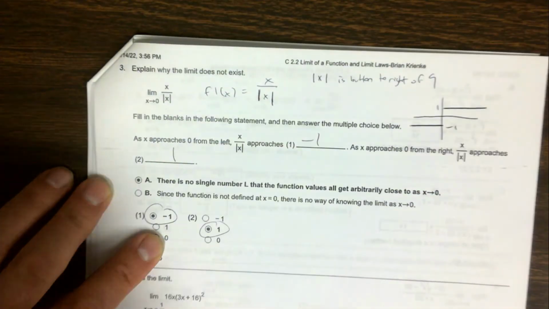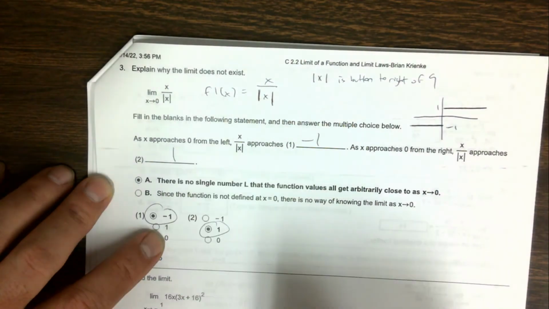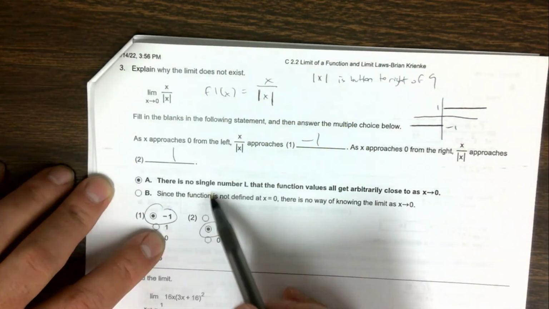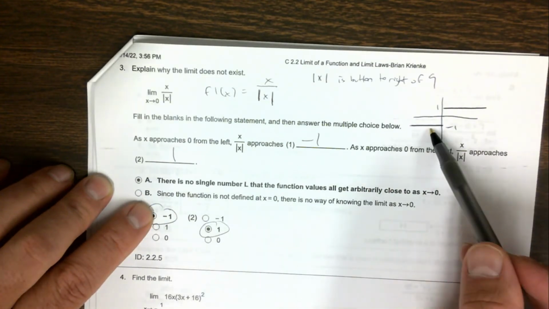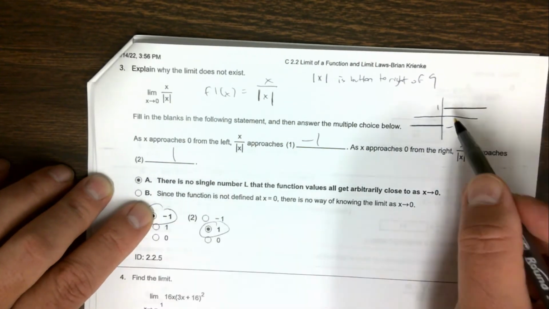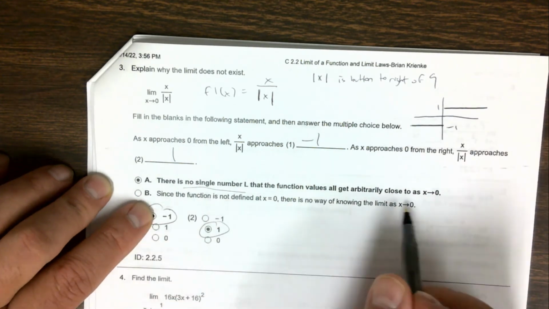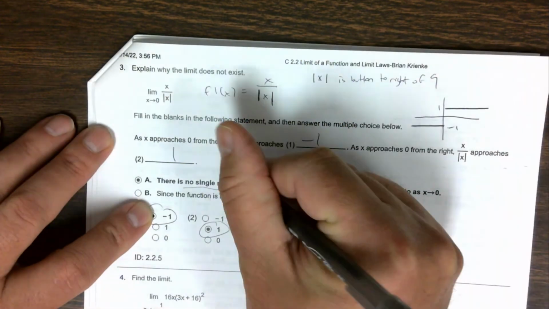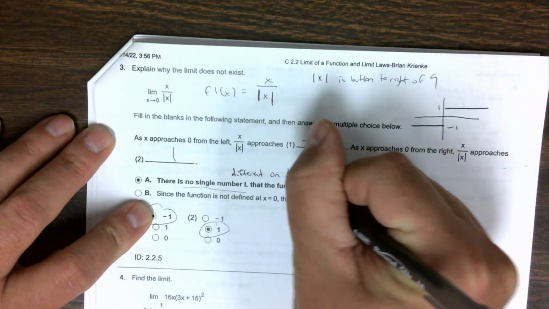And we want to know why the limit doesn't exist. And out of these two choices, it's not because it's not defined, it's that the number is not the same. There's not a single number. So in other words, it's different on the left and right limits.